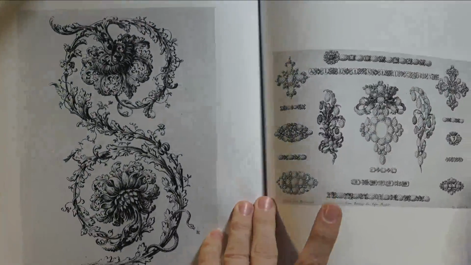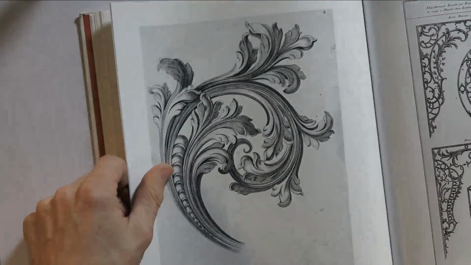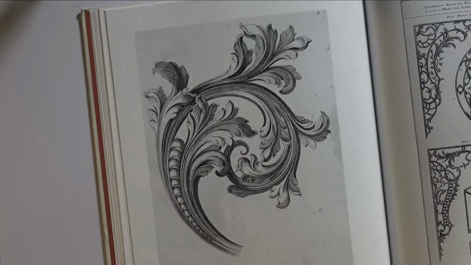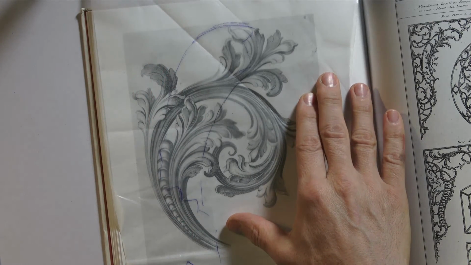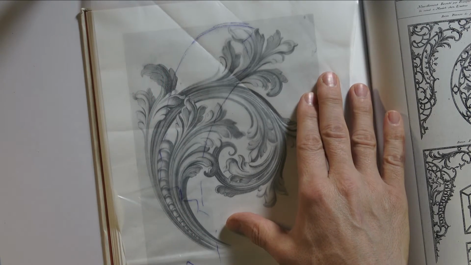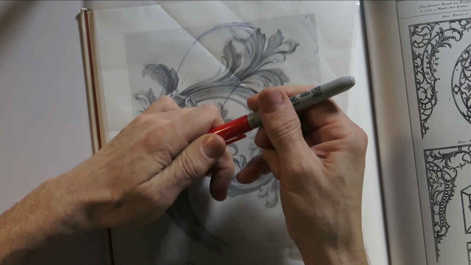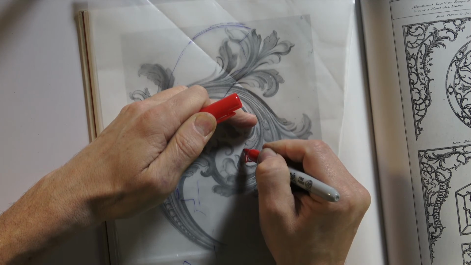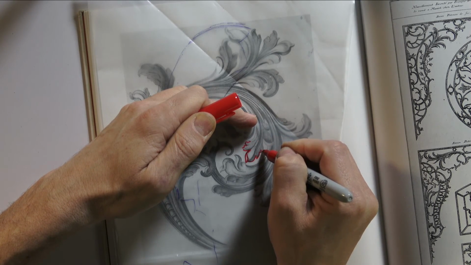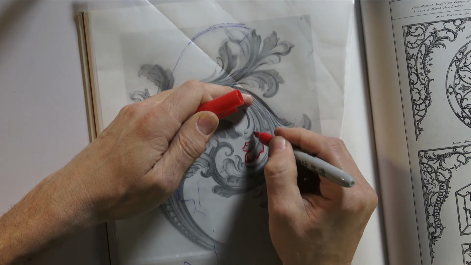So you can just find whatever detail you like. Let's say there's your acanthus leaf and you want to utilize that on a piece of furniture. Put the plastic over, and again, you can use a fine marker and just trace it, whatever you need to. Just from any book, pretty much, trace it.